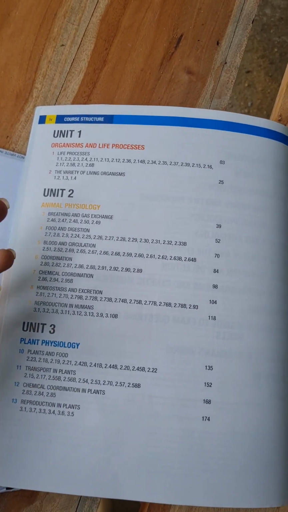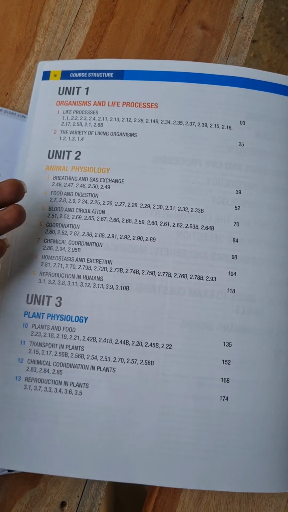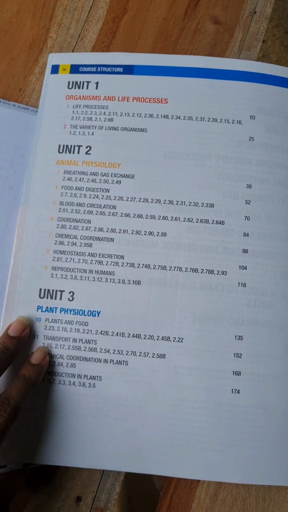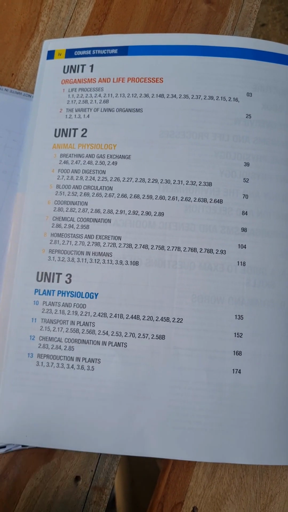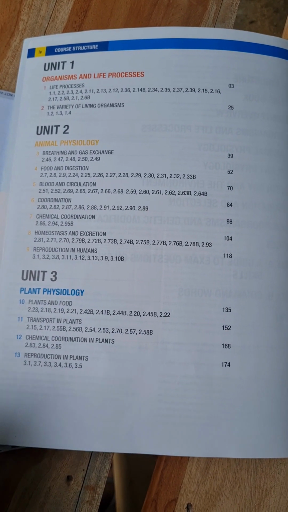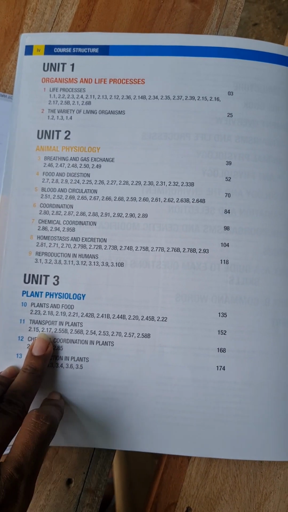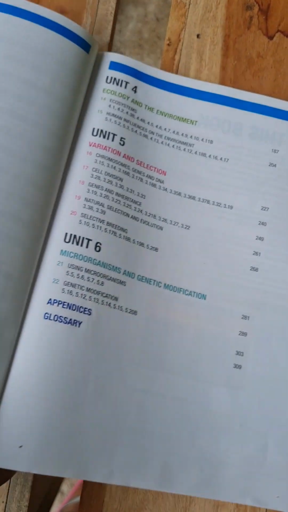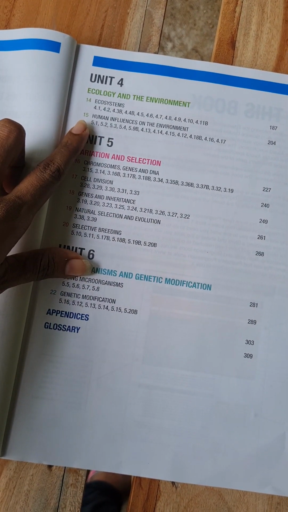So if we study them in year 9, normally we do all of them in year 9, so this will take a lot of time to study. And then unit 3 parallelly will have plant physiology, where we have the nutrition in plants, that is how the plants make their own food, how transportation happens, how they do the chemical coordination, and also the reproduction in plants. So that is how it's divided. Unit 3 contains 4 chapters. And then in unit 4 we learn about our environment, that is the ecology chapters. There are 2 chapters in there.